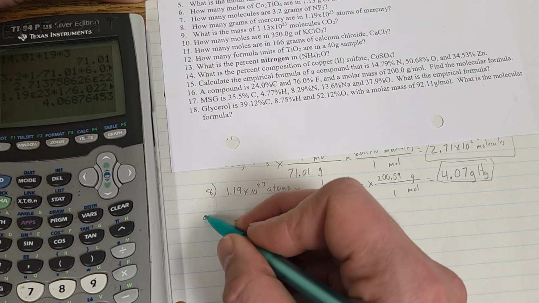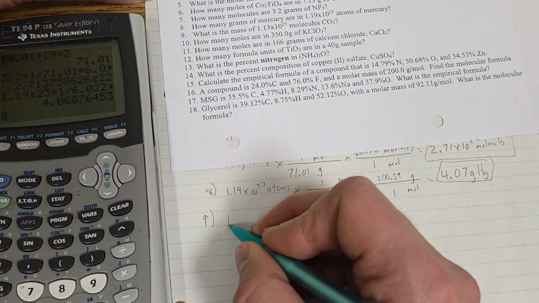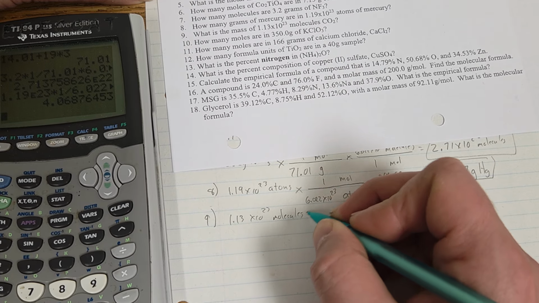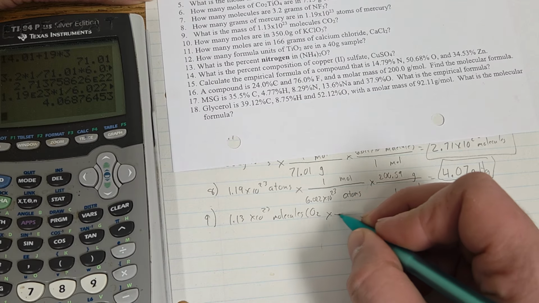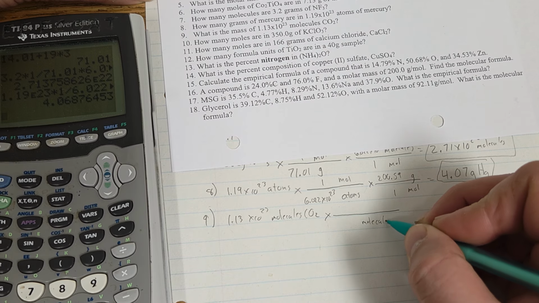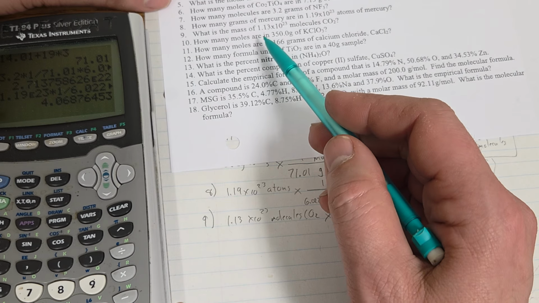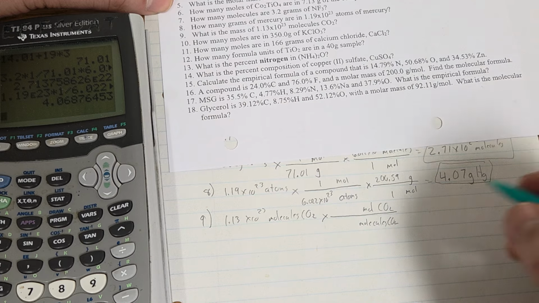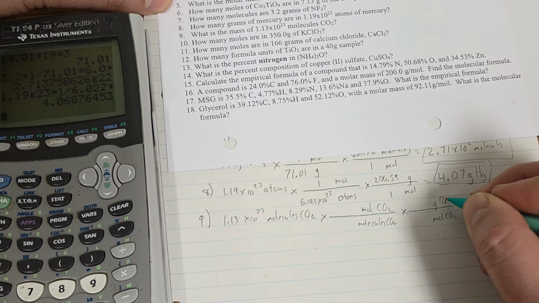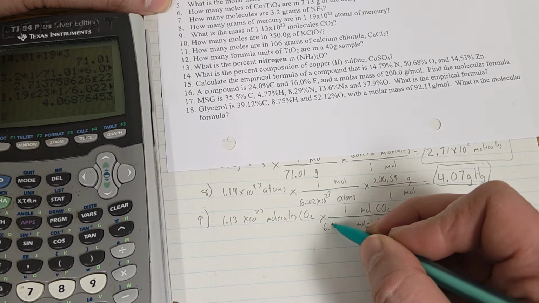Problem number 9 works very similar. We're starting with 1.13 times 10 to the 23rd molecules of CO2. And we need to go from molecules of CO2 to moles of CO2. And then it wants mass, so we need grams. So we need to go from moles of CO2 to grams of CO2. The number with moles is 1. Molecules is Avogadro's number.